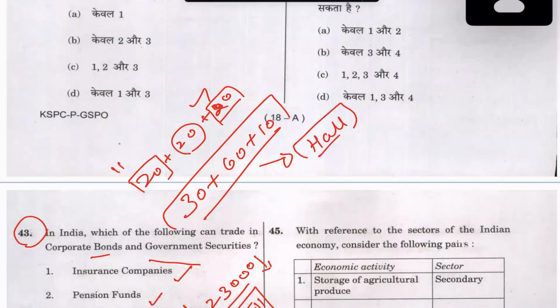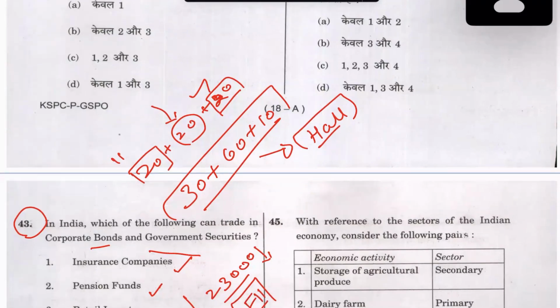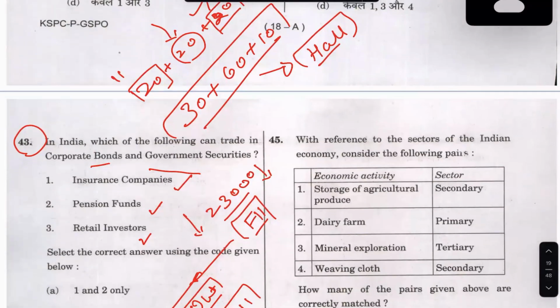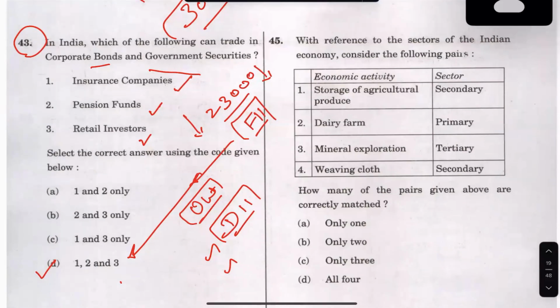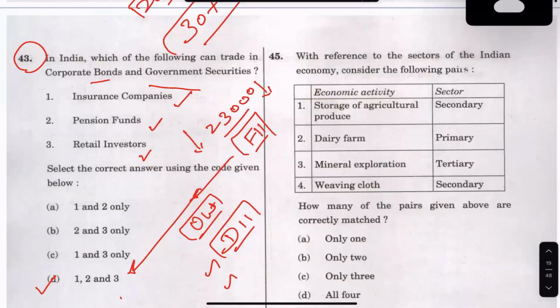You can get a series of questions like this which may be difficult. One section may be difficult for one person, while others may face difficulty in another section. But look at the section now, the third section we are on. Weaving of cloth, whether it is primary or tertiary, which is correctly matched.